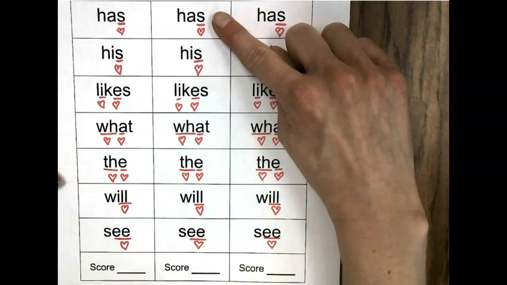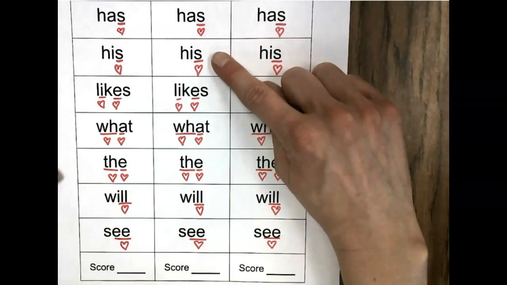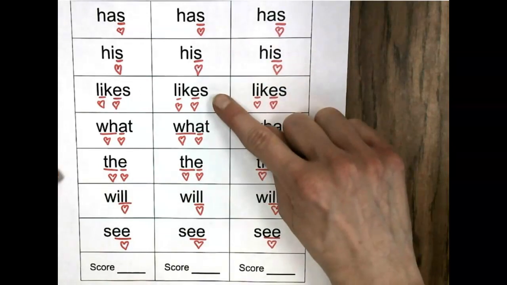Has. And you're going to highlight it if you got it correct before me. Let's do the same thing the whole way down. I'll point and say the word, and you say it before me and highlight if you got it correct. Here we go. Say the word. His. Say the next word.